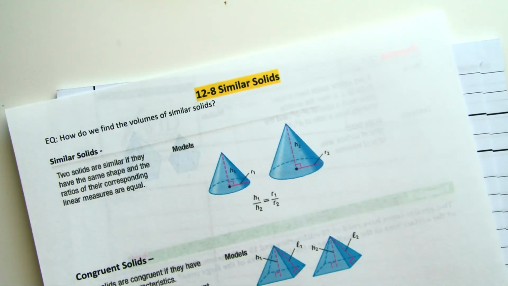Hi everyone, today we are going to learn chapter 12.8, similar solids. So how do we find the volume of a similar solid?